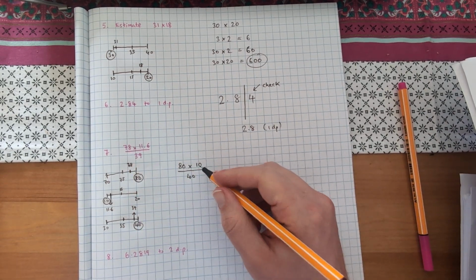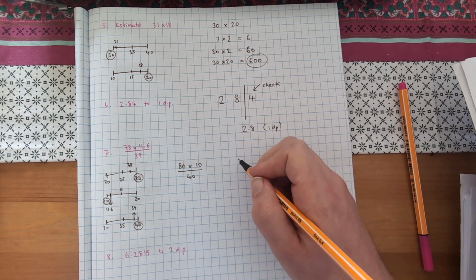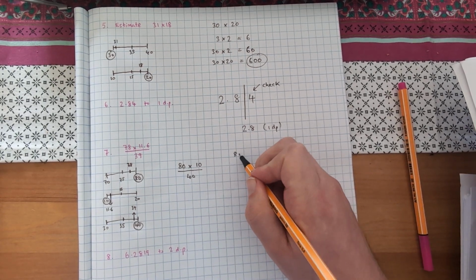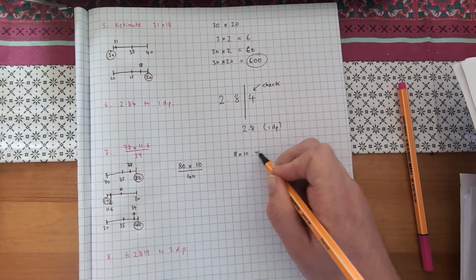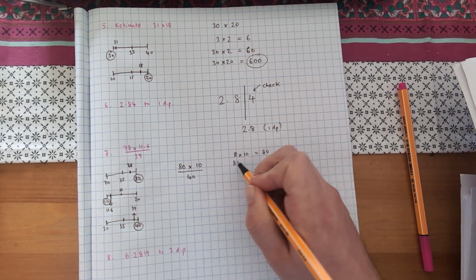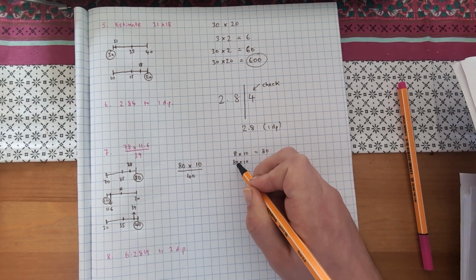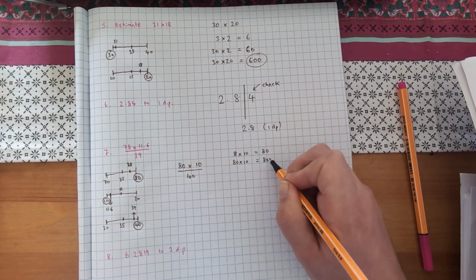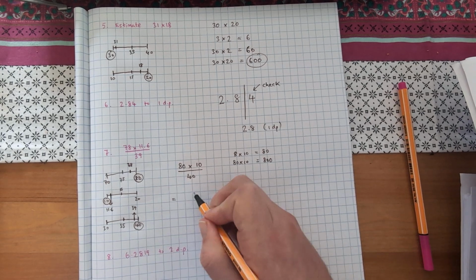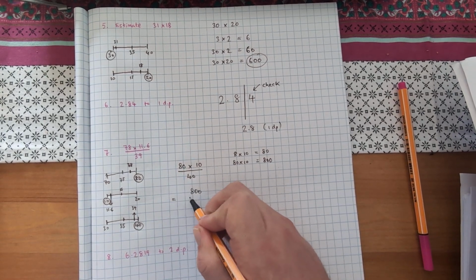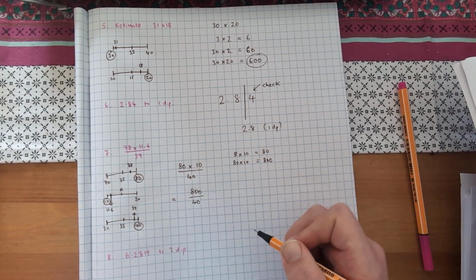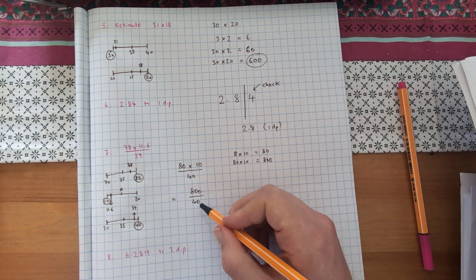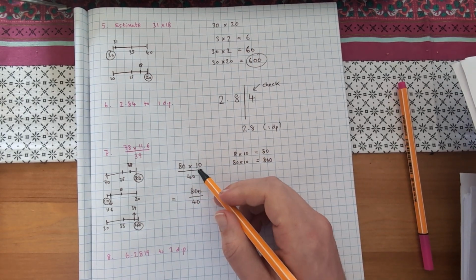Now, we can do the multiplication first. So if 80 times 10, if you don't know how to do 80 times 10, start off with 8 times 10, which is 80, and then 80 times 10. All we've done here is multiply the 8 by 10, so the answer is going to be multiplied by 10. So it's going to be 800. So this is equal to 800 over 40. So it's 800 divided by 40.